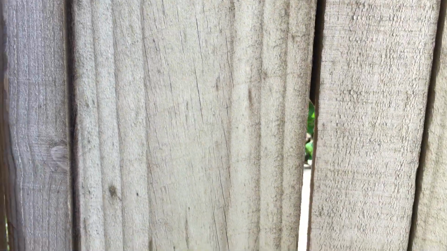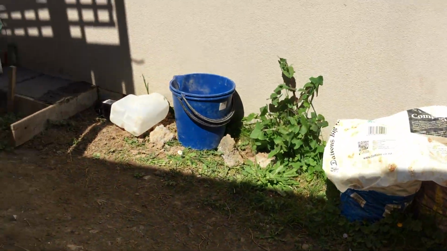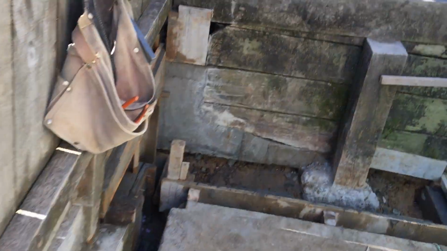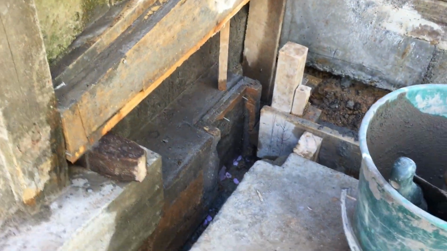I have to close this door or gate. I need to check what needs to be done on this side here. So maybe, let's see. As you can see, there's a gap over there. So I need to rectify those.